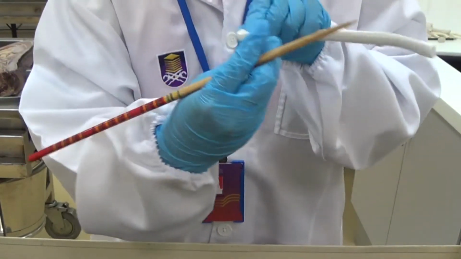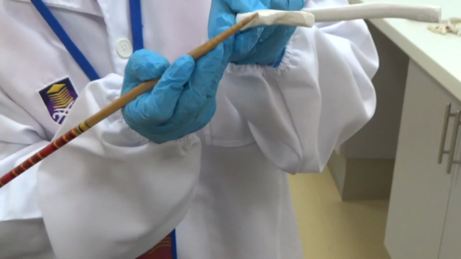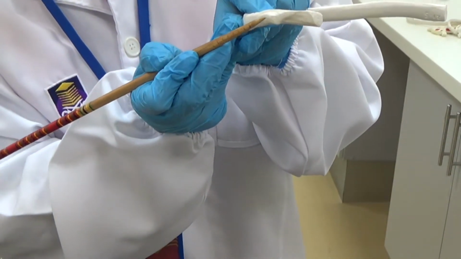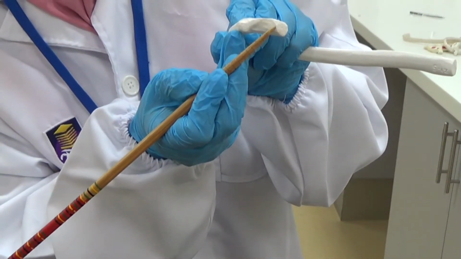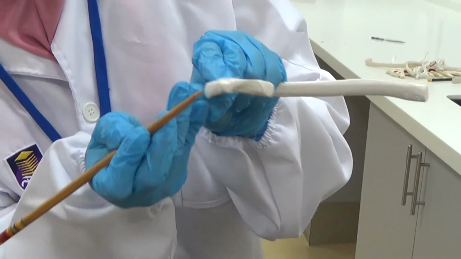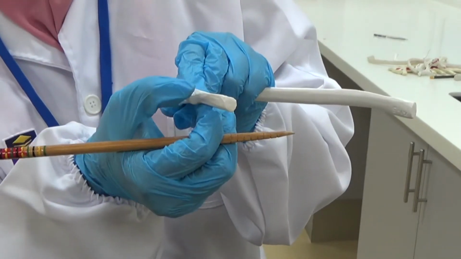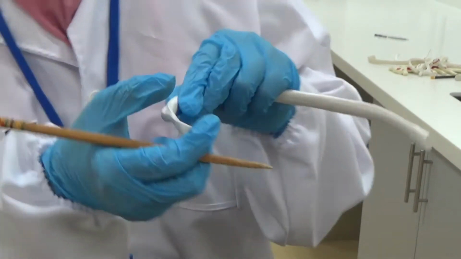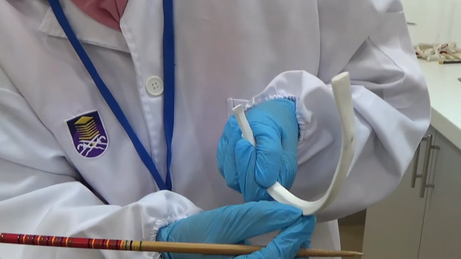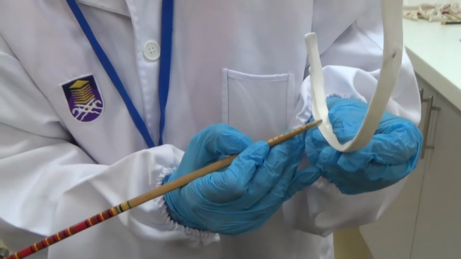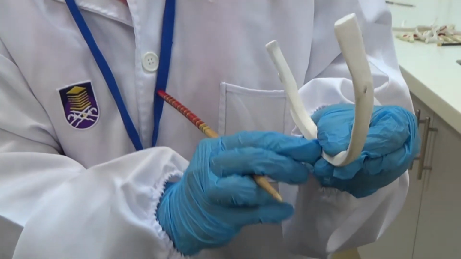Now, if you look at the external surface, on the posterior part of the rib, you can see this prominence, and we call it the tubercle. Between the head and the tubercle is the constricted area, which we call the neck. What else? On the inferior surface, you can see this linear groove here, which is what we call the costal groove.